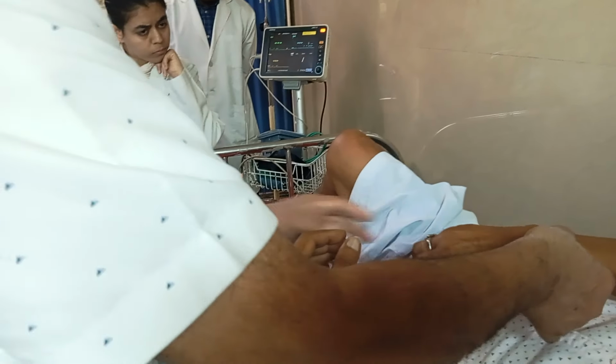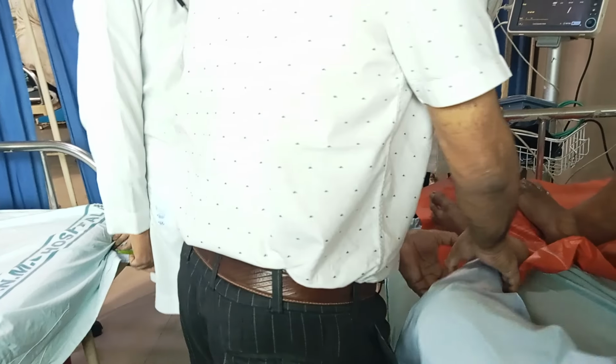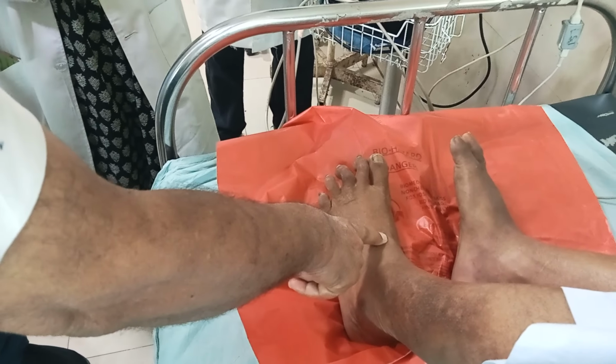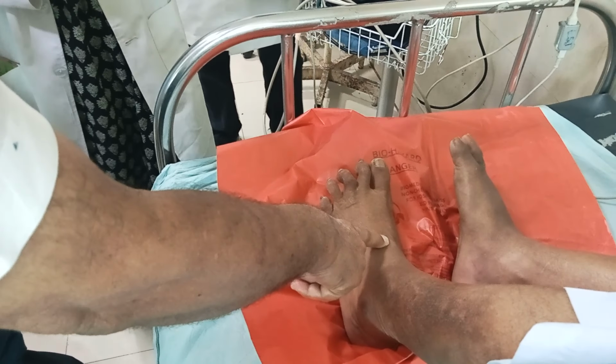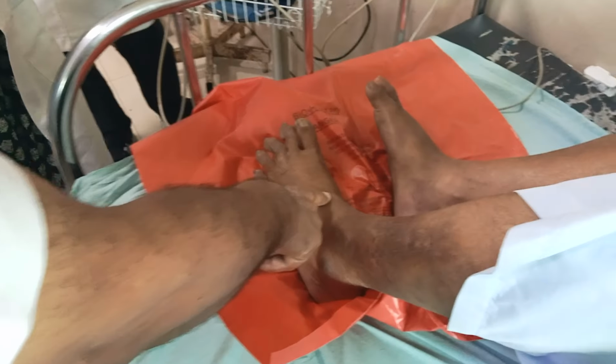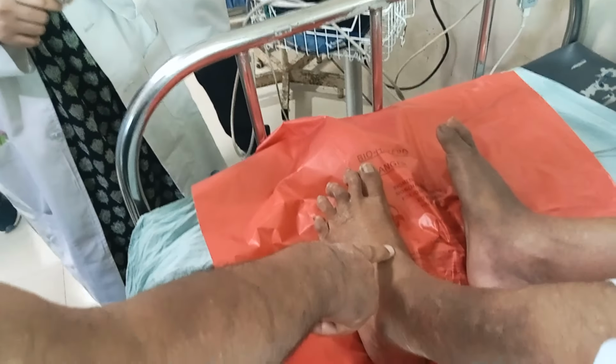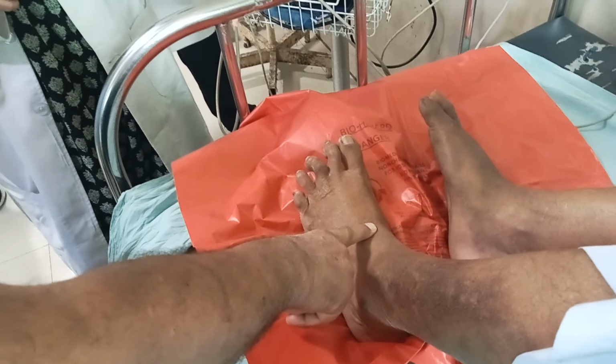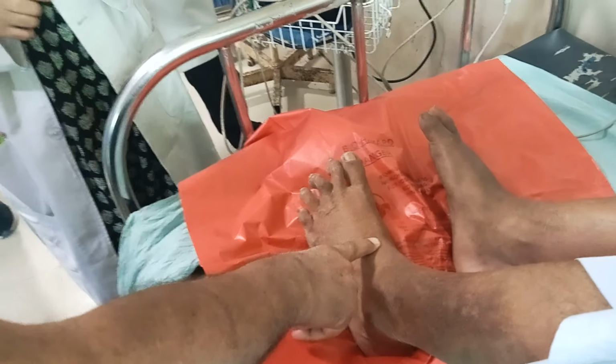This is also normal. Then you have to check the dorsalis pedis and posterior tibial. This is the place for the dorsalis pedis, 1 centimeter below the joint line, lateral to the tendon of extensor hallucis longus. It's a feeble pulse and not very palpable.